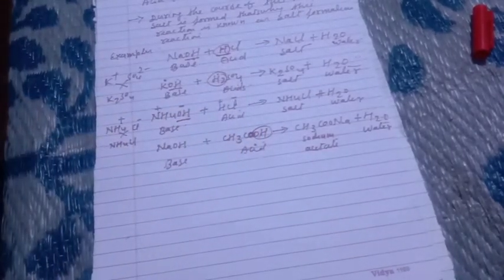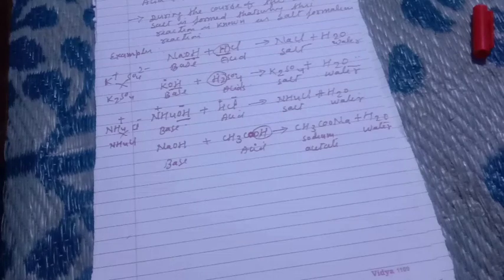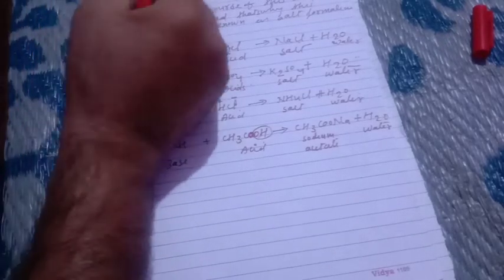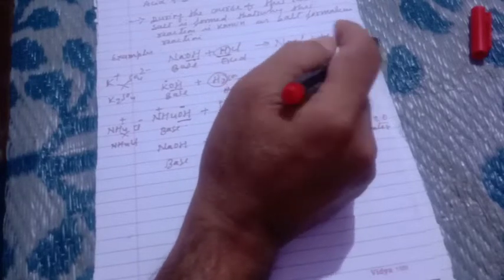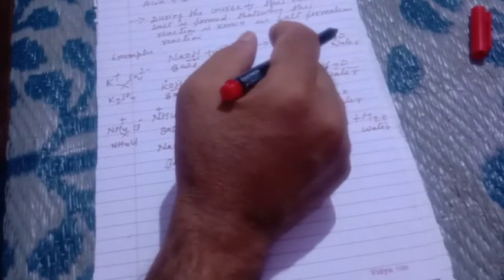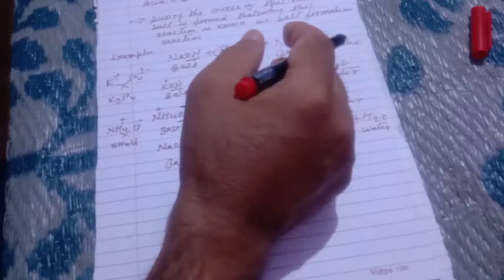So once again, what is the neutralization reaction? Neutralization reactions are those reactions in which acids and bases react together and form the salt. Why are they called neutralization reactions? Because this salt which is formed, salts are neither acid nor bases. That is why they are neutral.